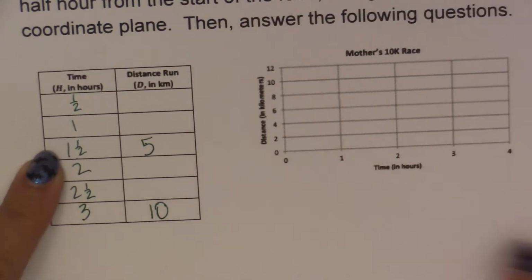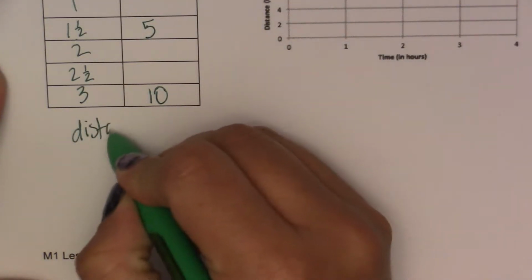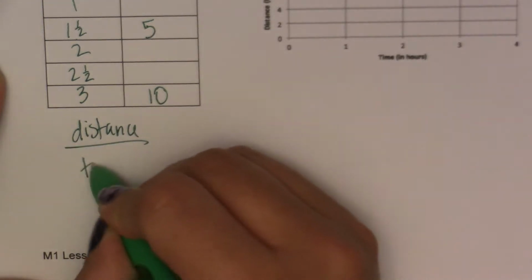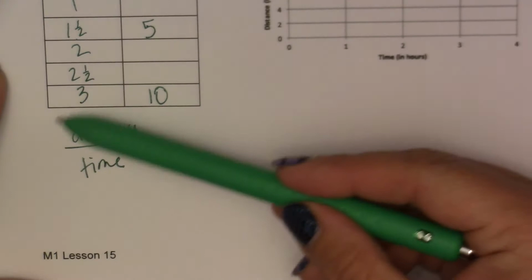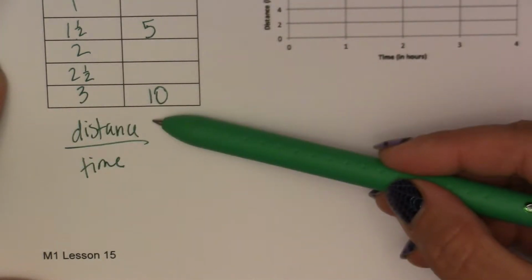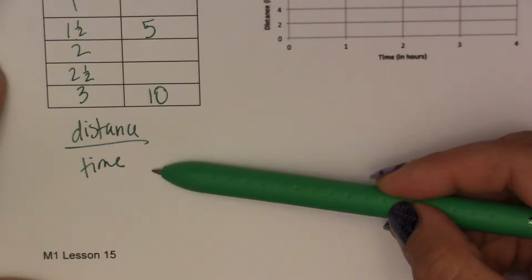So to do that, I'm doing distance to time. Now remember, I've talked to you guys about making sure that you write out your ratio and what you're doing. This is like our cheat so that we make sure we get our numbers in the right spot.